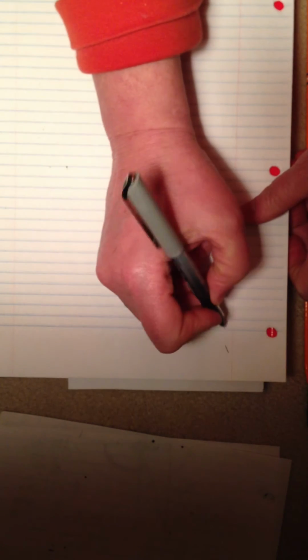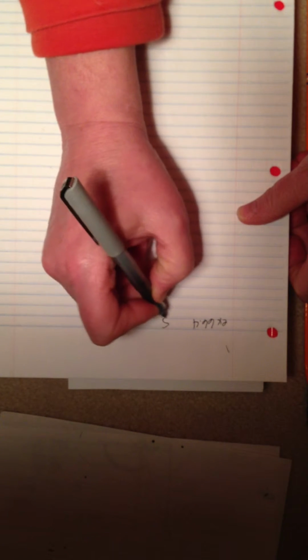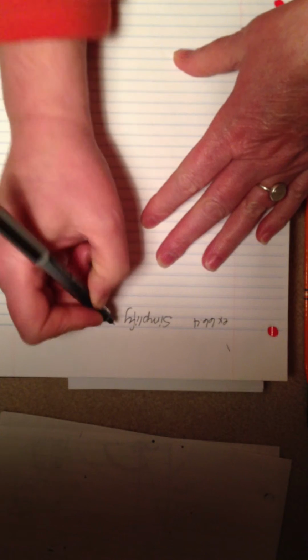I'm back, but I can't turn my paper. There we go. All right. The second part of this lesson is very similar. Example 66.4. They're going to have us simplifying, this time, much bigger numbers.